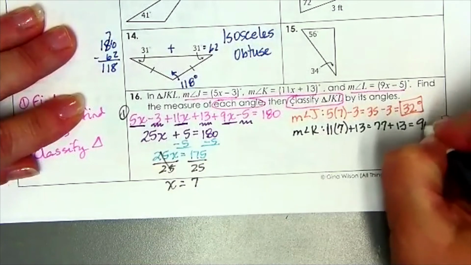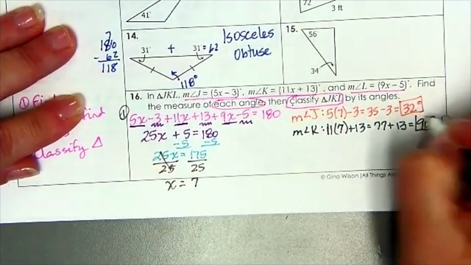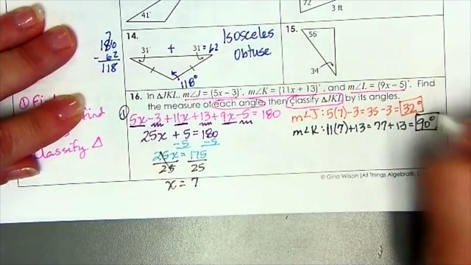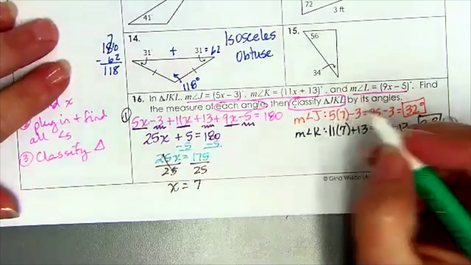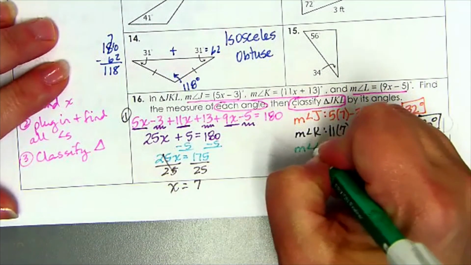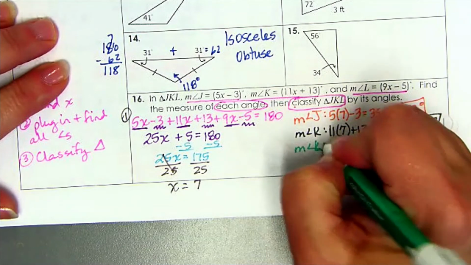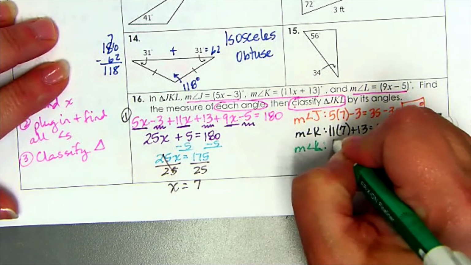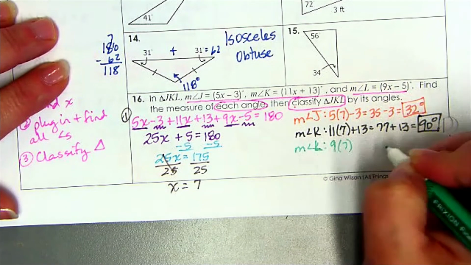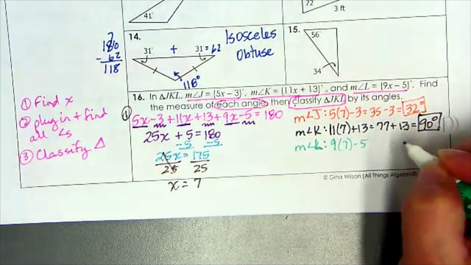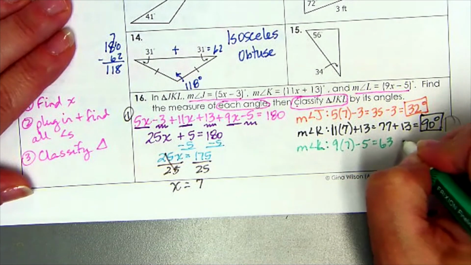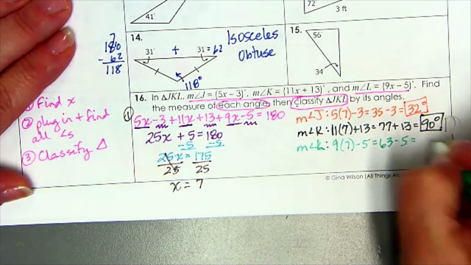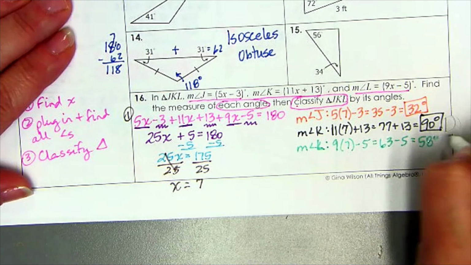So that's 90 degrees. Ooh, that's some info right there. And my last angle, the measure of angle L, is 9 times 7 minus 5. So that's 63 minus 5, which is 58 degrees.